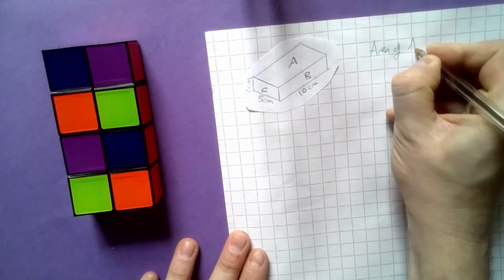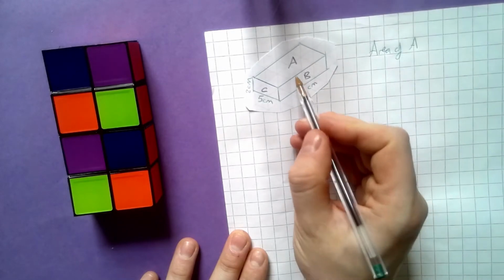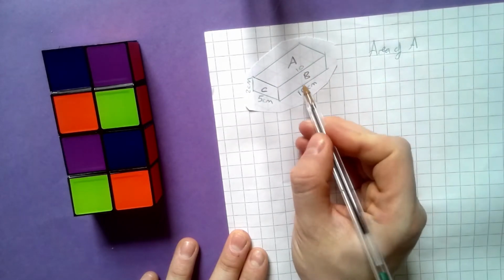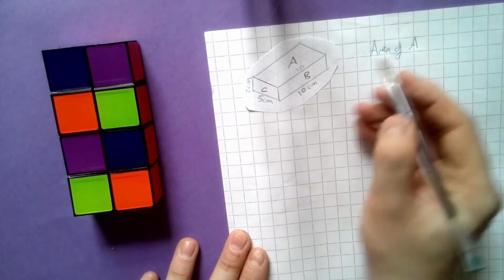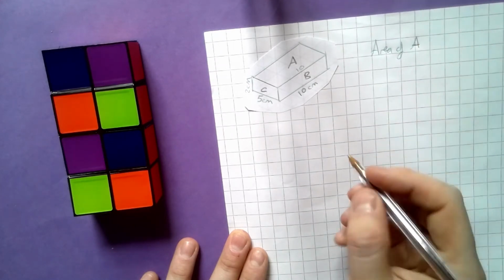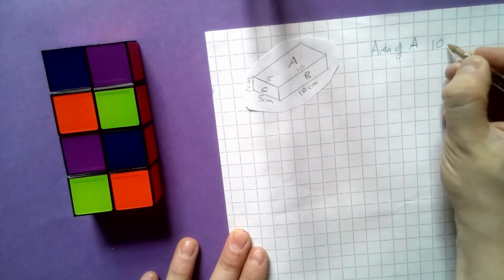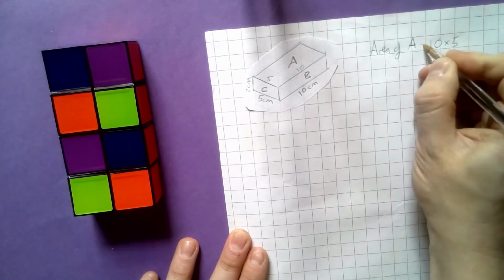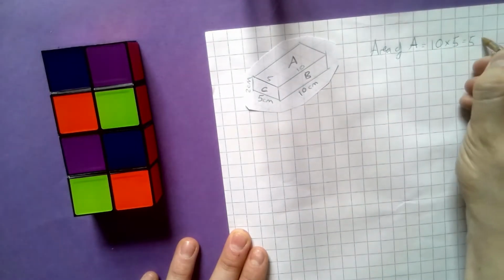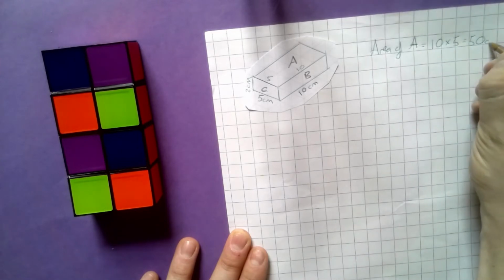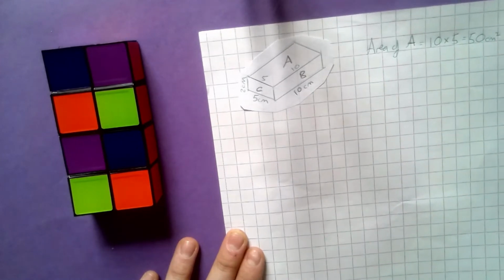So if we start writing down, I would like the area of A. So A is 10 centimeters, because I can see that it's from the bottom there, by 5 centimeters. To work out a rectangle, we're just going to do the length times the width. So that's 50, and the units I'm going to be using are centimeters squared. Okay, let's work out all of them.